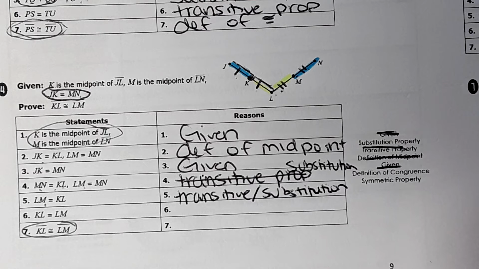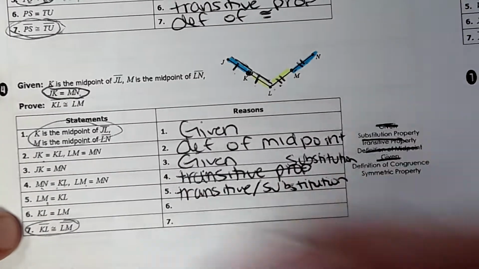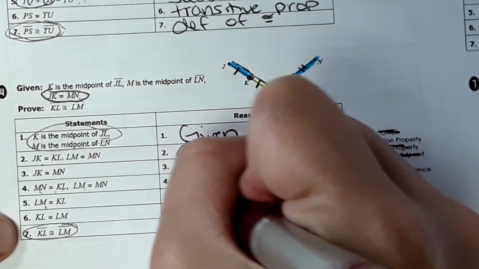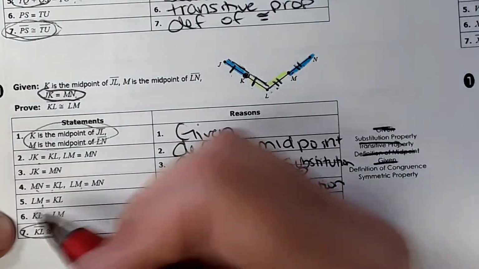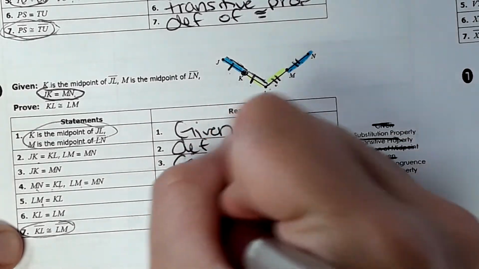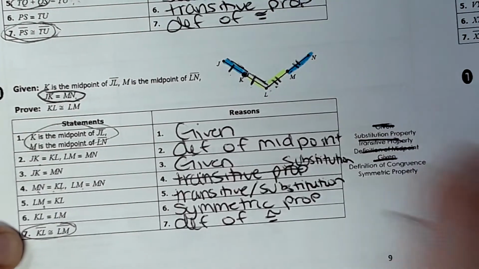6, KL equals LM. They just flip the order there, so symmetric. And then if those are equal in length, they're congruent. Definition of congruence.